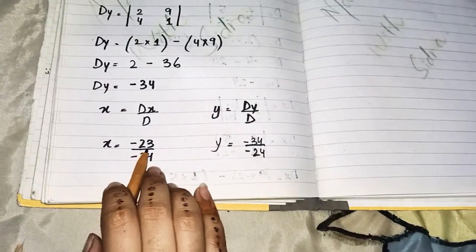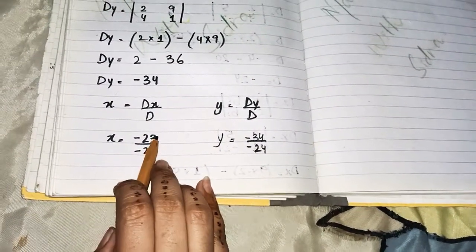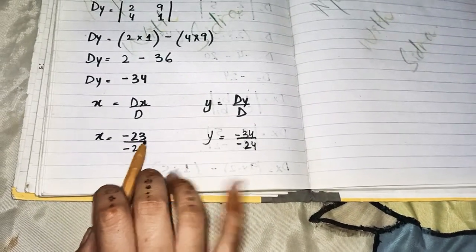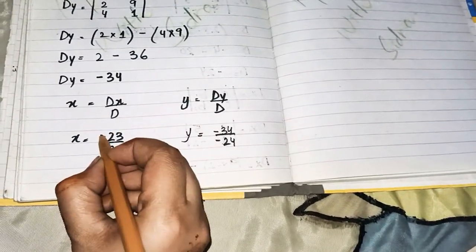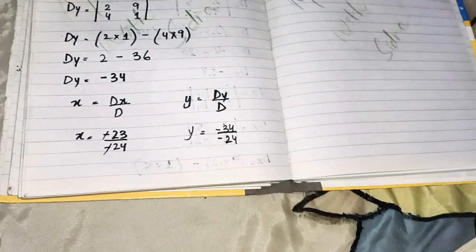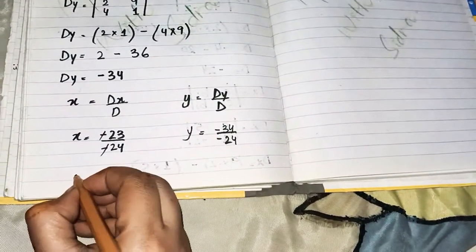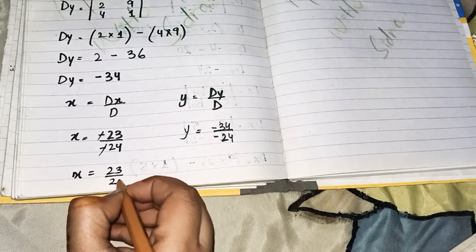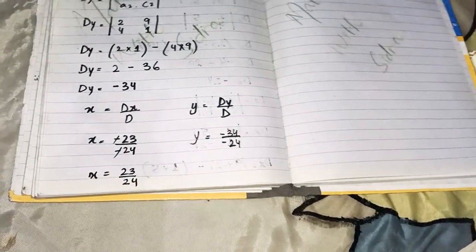Now we have to cancel them if it is possible. Obviously to cut down 23 and 24 is impossible, because one is an odd number and one is even, so we cannot cut them. We simply cut the symbol of subtraction. Now we have x is equals to 23 upon 24 and y.